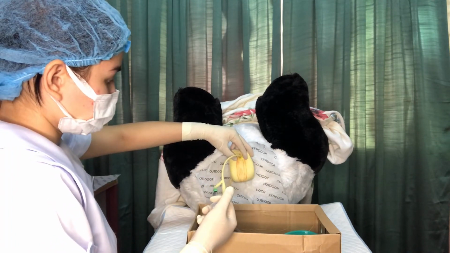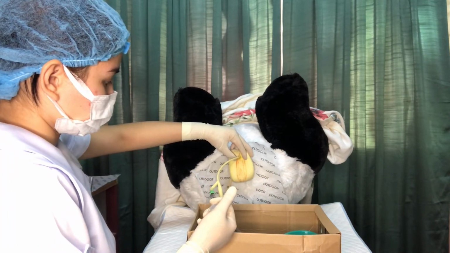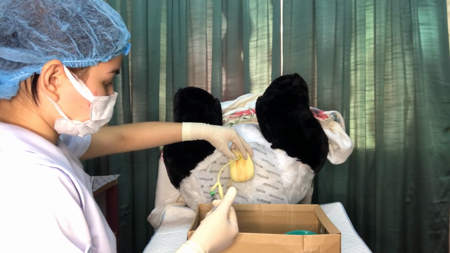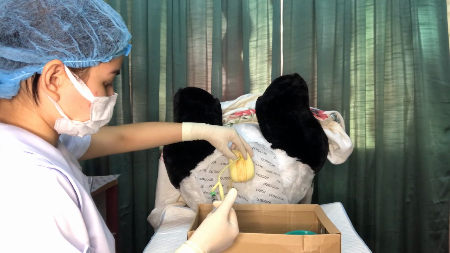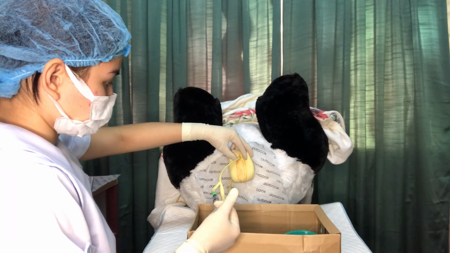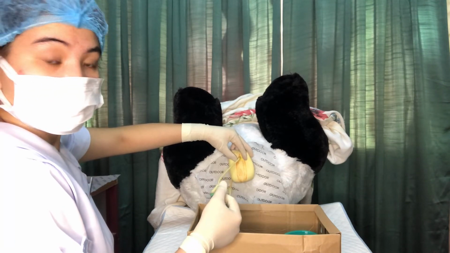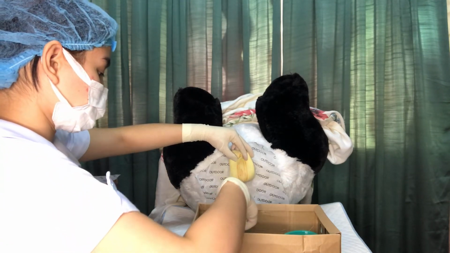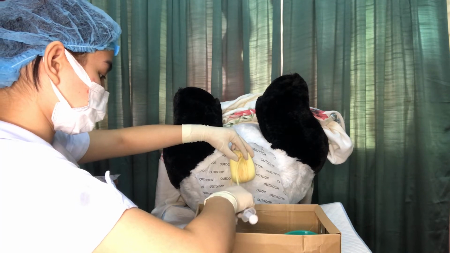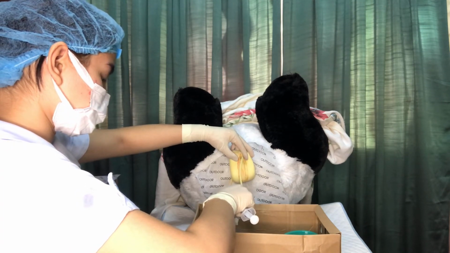So after we've inserted it, we're going to inflate the balloon. So slowly push the syringe and then hold the labia minora. So bear with me again on this one because I'm really having a hard time since the sponge was about to fall off.